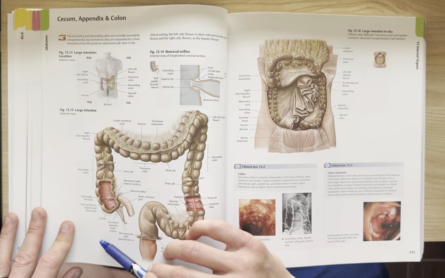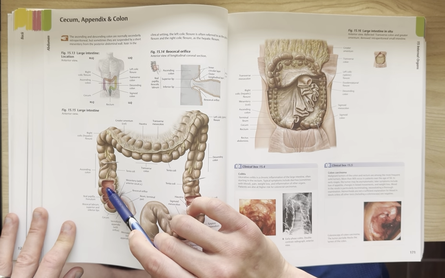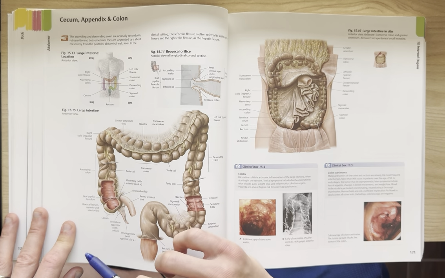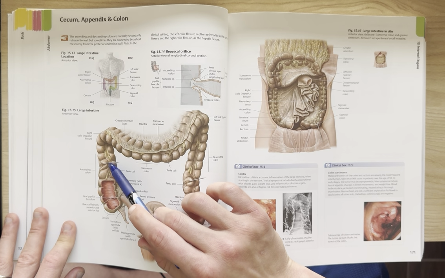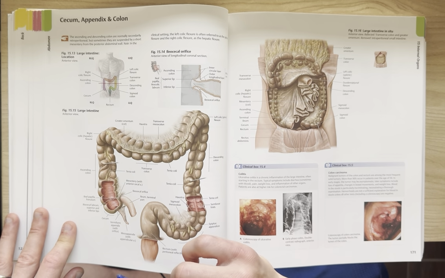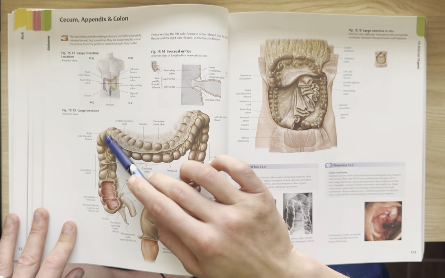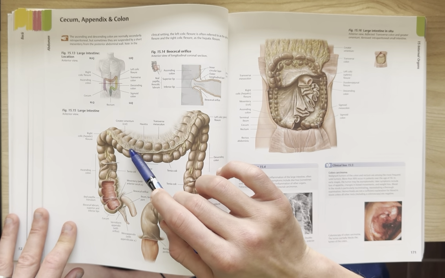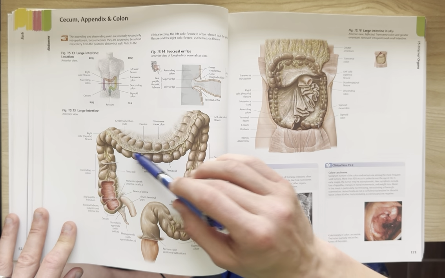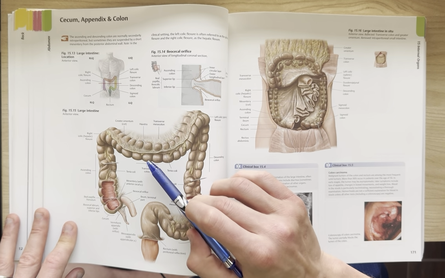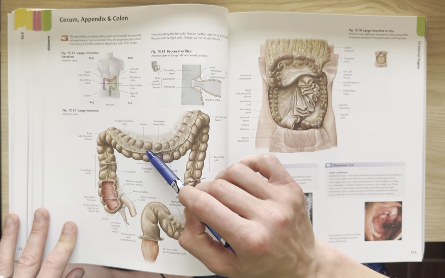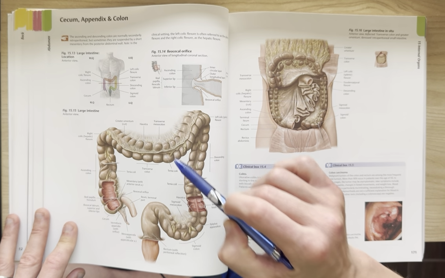Let's see. So yeah, the cecum, and now we're into the ascending colon, and then the tenia coli are a supportive structure that helps the large intestine maintain its shape. There's that flexure. The greater omentum, which is kind of that apron, has been cut off here so that we have a view. And then these bulges here are called haustra of this muscular structure.